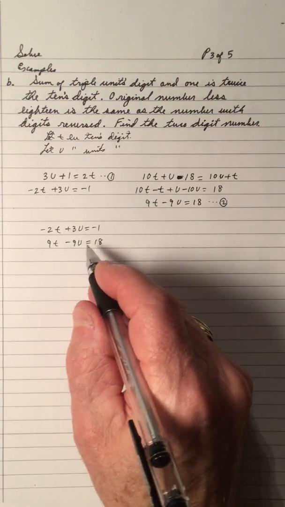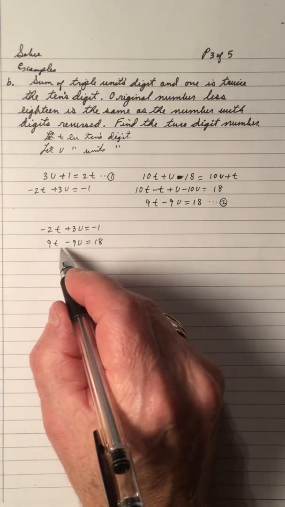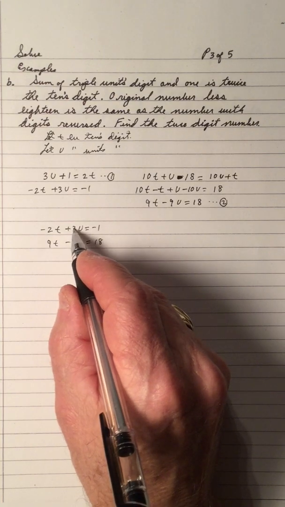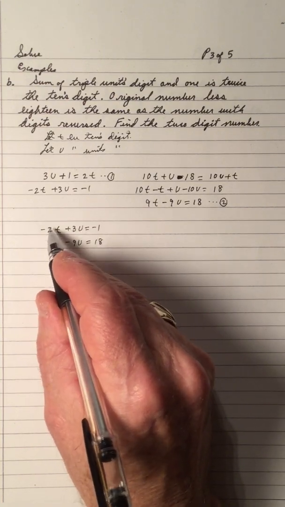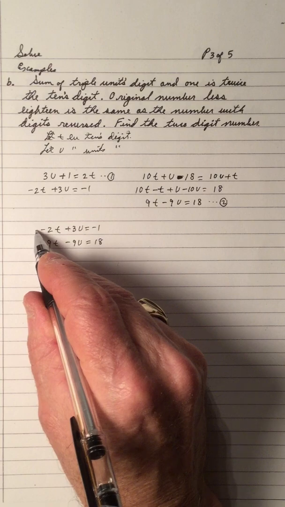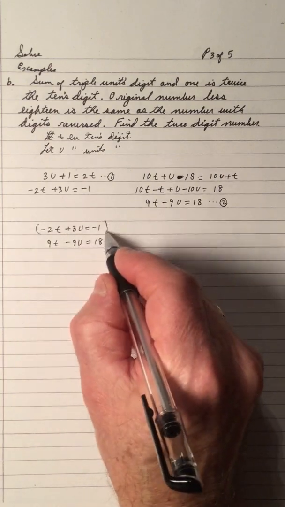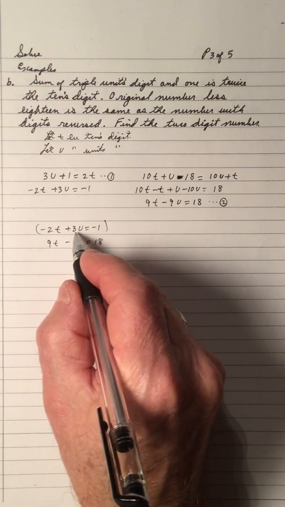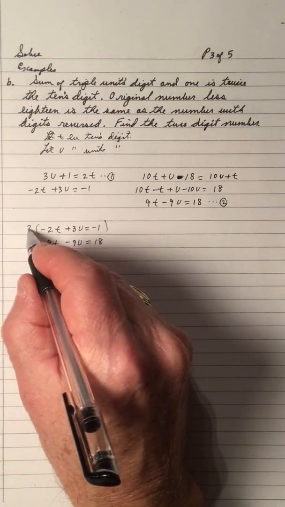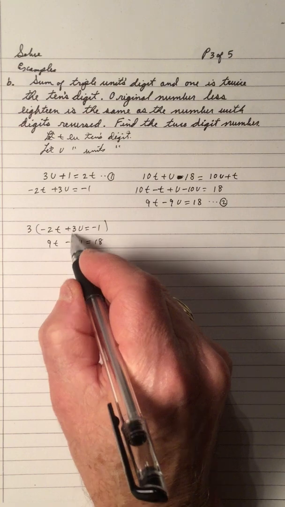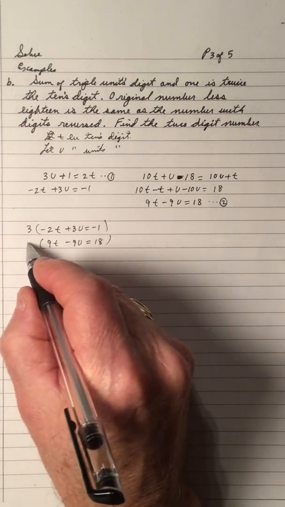So I have to multiply. This is a negative 9, so I need a 9. And that's a 9 and a 2, so that means I would have to multiply this one by 9 and this one by 2 to get them the opposite. So it's easier to eliminate the u, because I only need a 3 times 3 to give me the opposite of this 9. Multiply this one by 1.